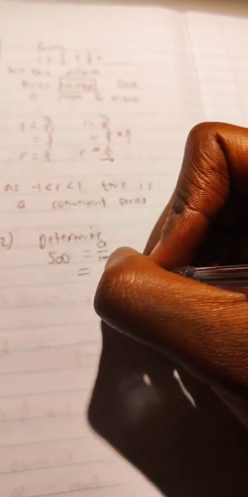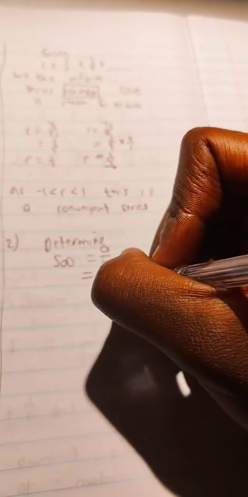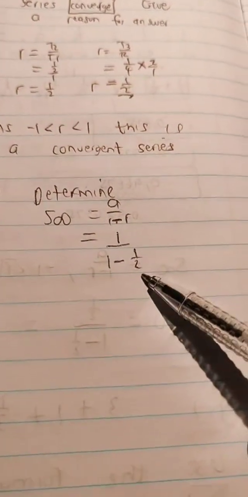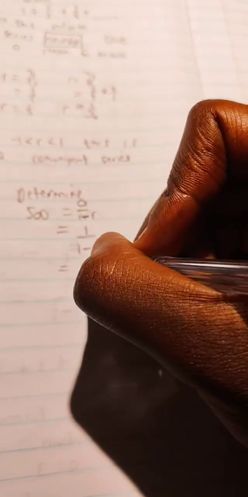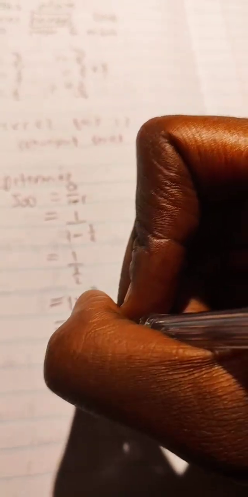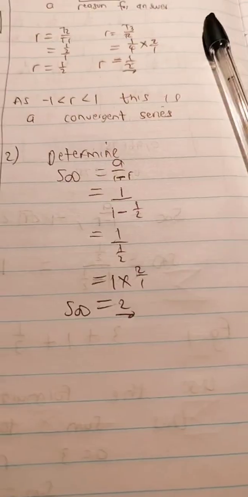A first term is 1. 1 minus r, r is half. It is positive, so I can just substitute it as it is. Then 1 over 1/2, which is the same thing as 1 over 1/2, which is 2. That's the sum to infinity. Simplified, simple, and straightforward.